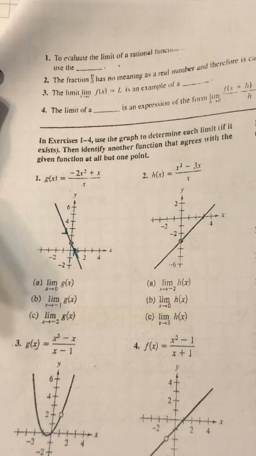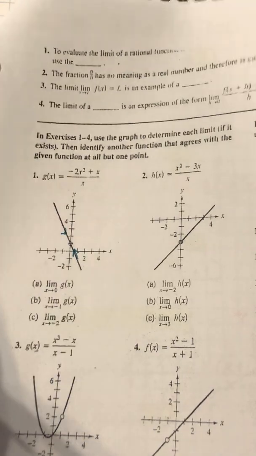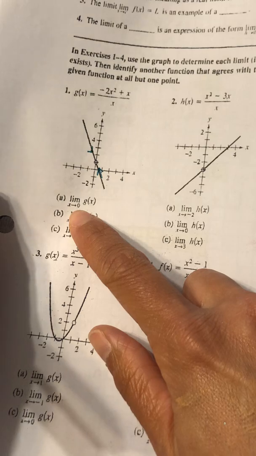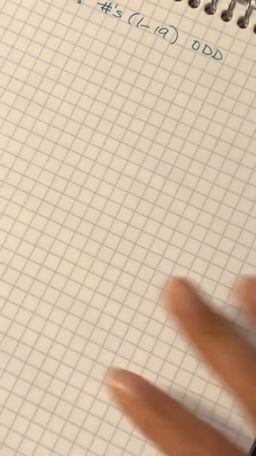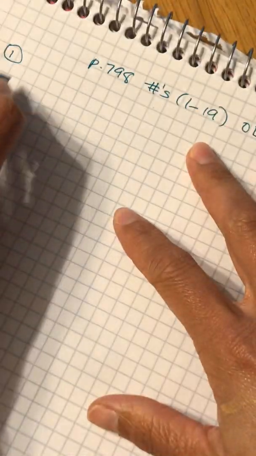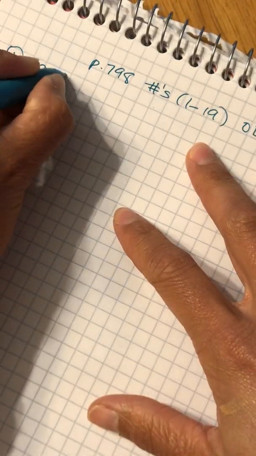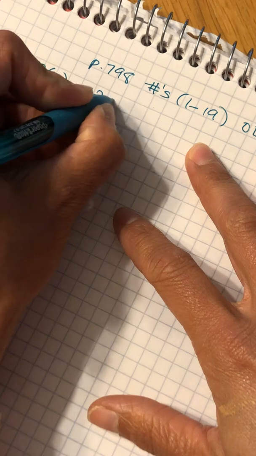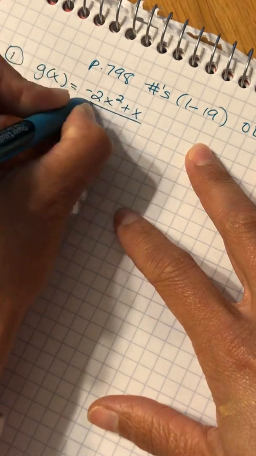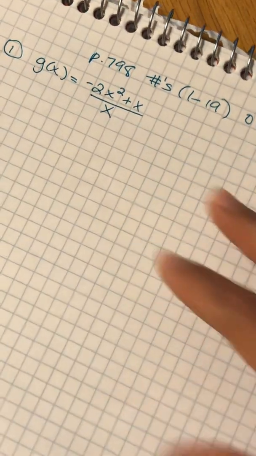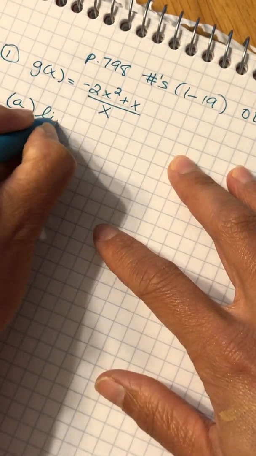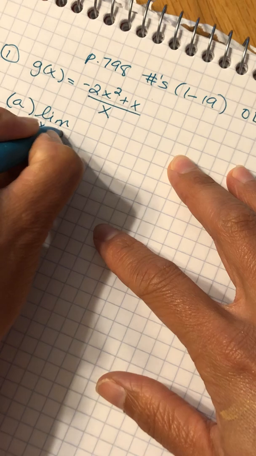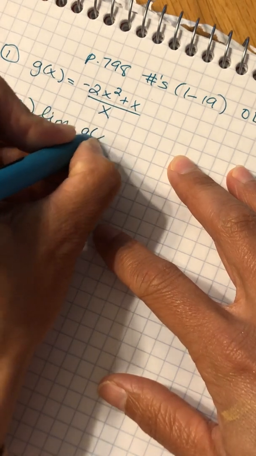So anyways, I'm going to start with finding the limit here. Letter A, the limit of g of x as x approaches 0, but I do want to write down the function. So I'm going to write down g of x equals negative 2x squared plus x all over x. And letter A, first part is finding the limit as x approaches 0 of g of x.